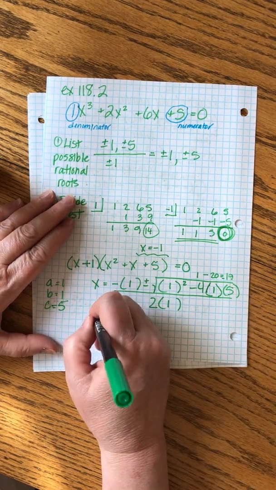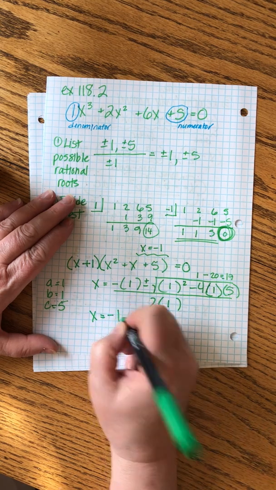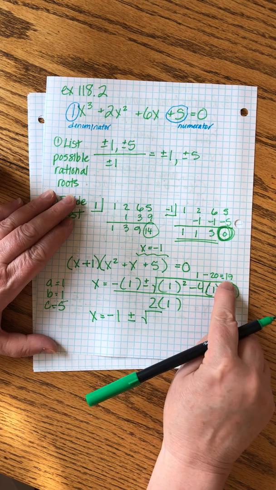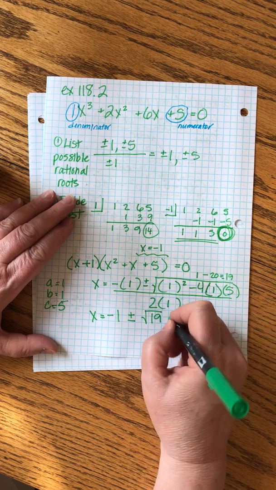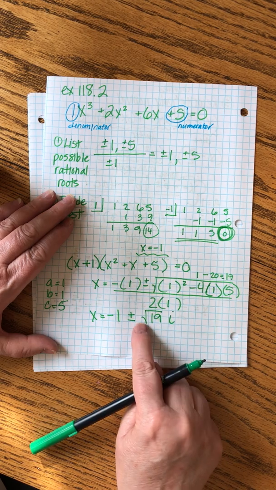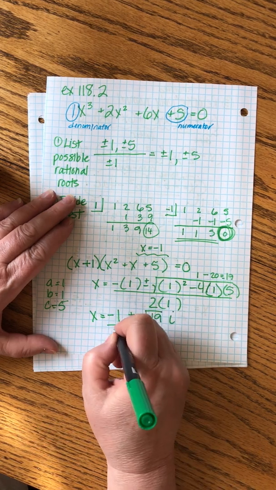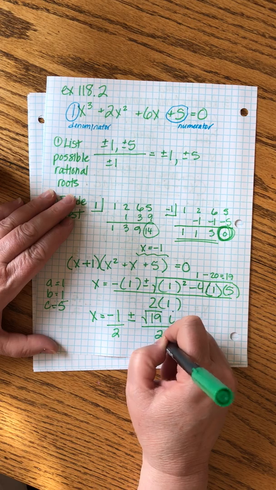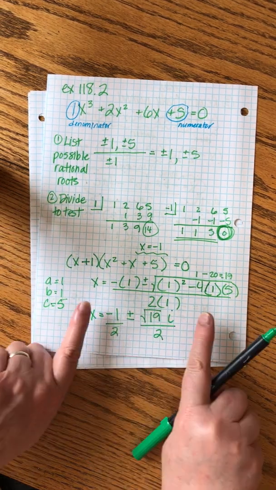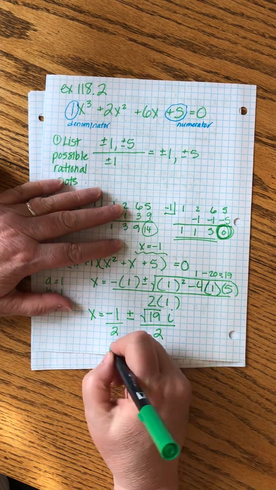So now we get x equals minus 1 plus or minus the square root of 19, i. Remember, the i for imaginary sits outside of the pig house. It doesn't go inside. And then we'll put these over 2. Remember that when we have an imaginary number, it's very important that we keep the fractions separate.